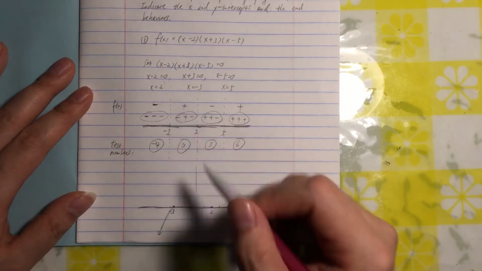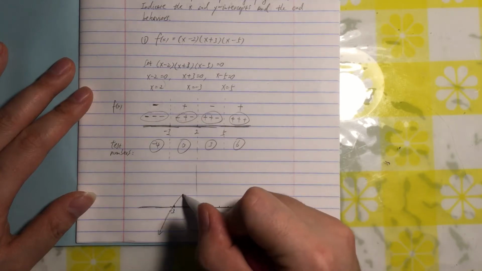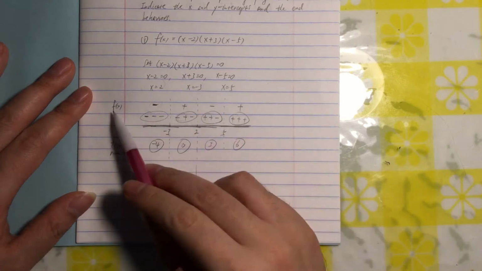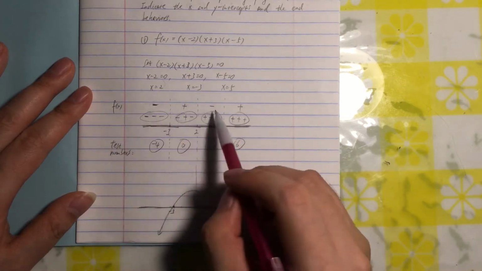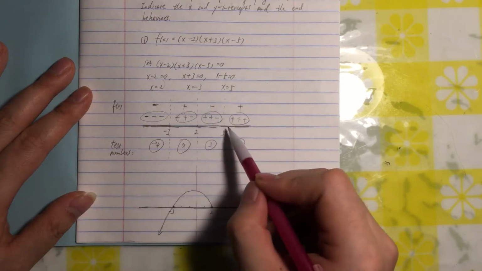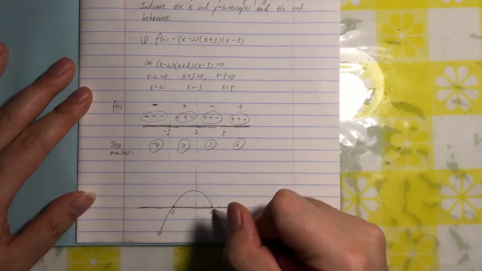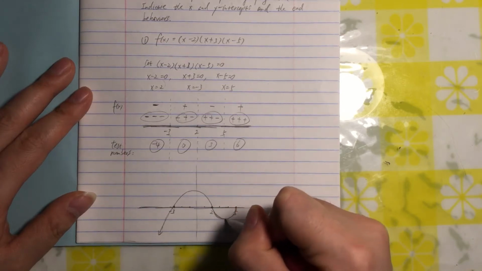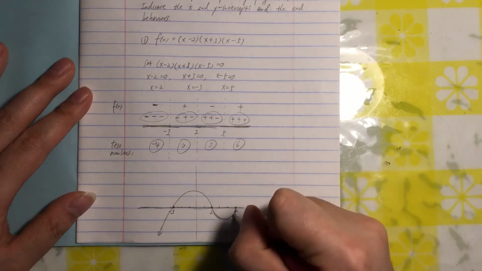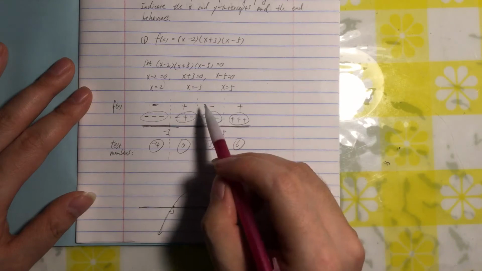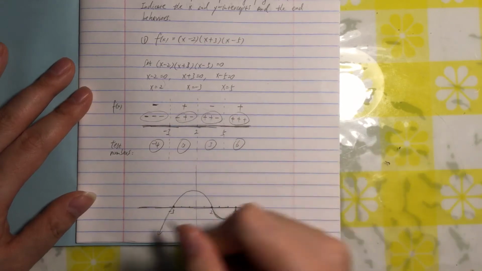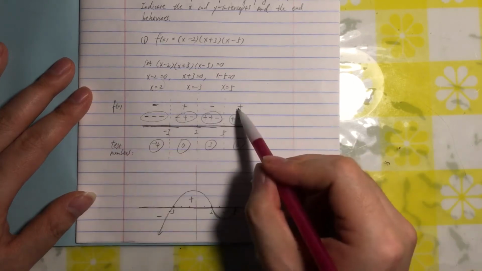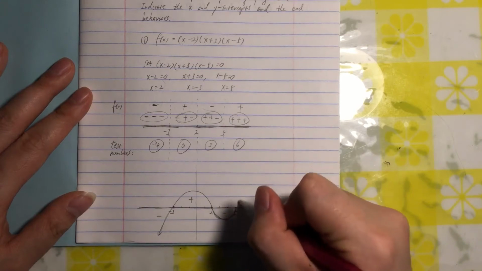If the function is positive, its graph is above the x-axis. If f of x is negative between 2 and 5, that means function f goes below the x-axis. Negative, positive, negative. If f of x is positive, the graph of function f goes above the x-axis.